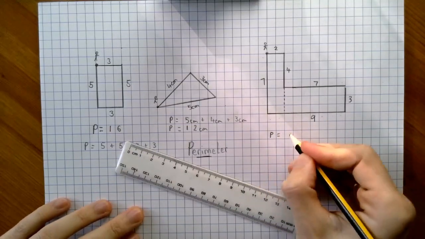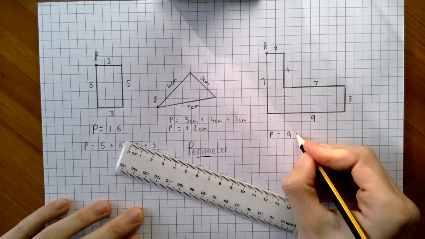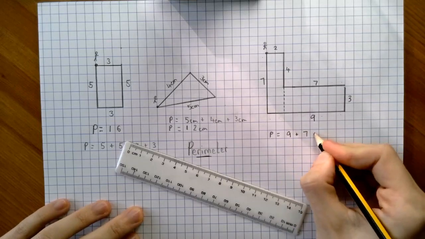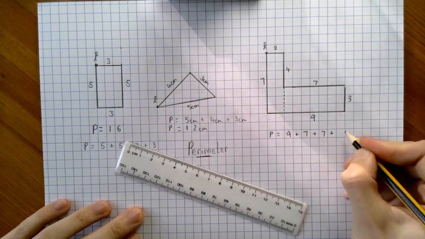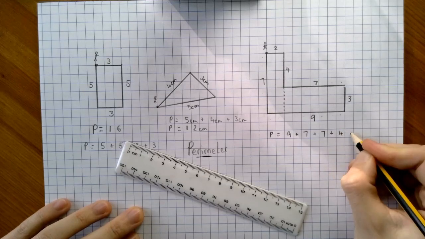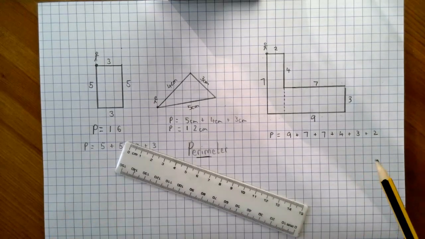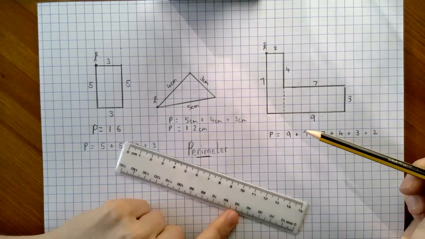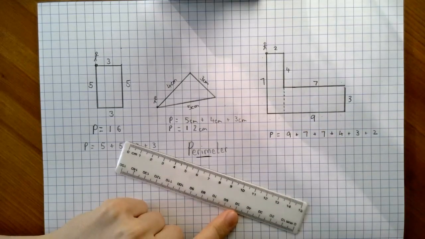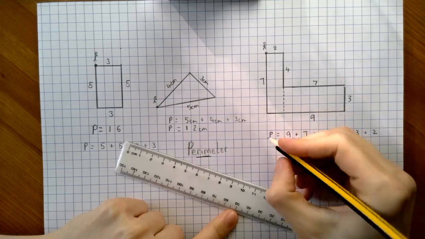is equal to 9 plus 7 plus 7 plus 4 plus 3 plus 2. And I tend to write them in descending order with our bigger numbers at the start. That's totally up to you. When it comes to adding it together as well, you can do it however you like.